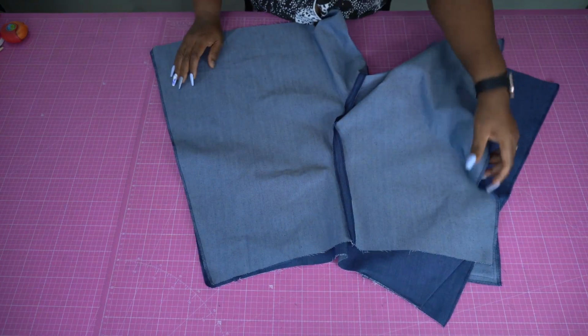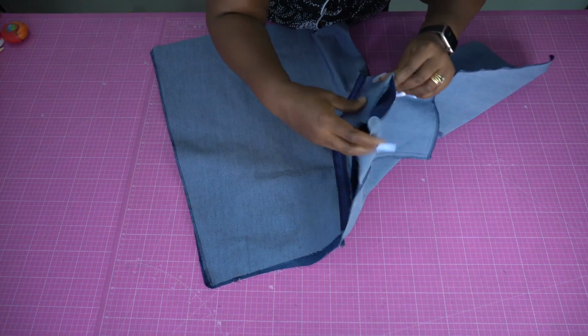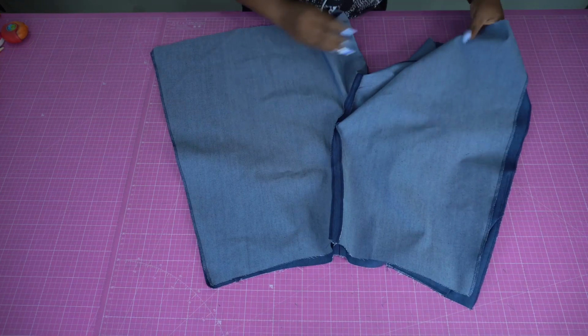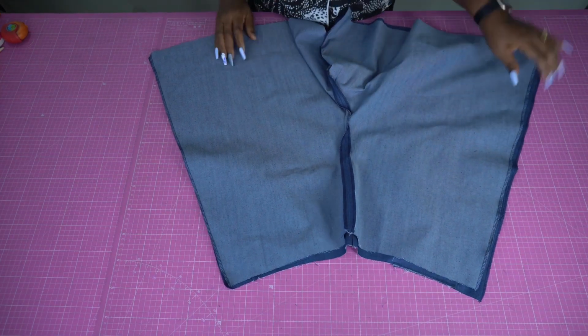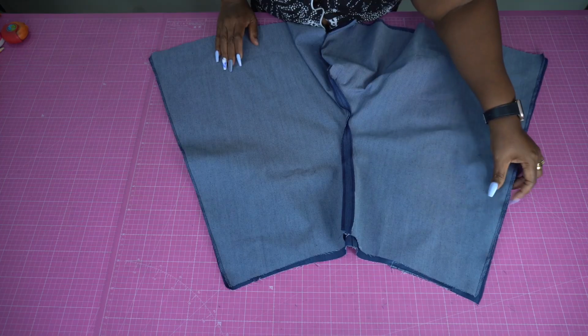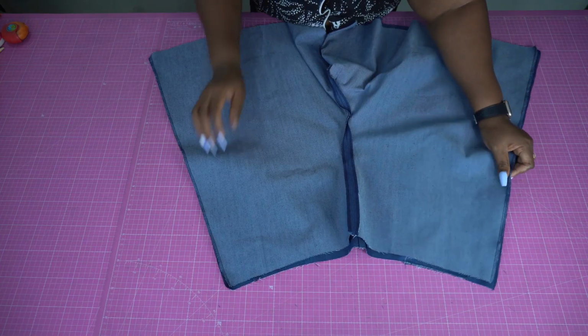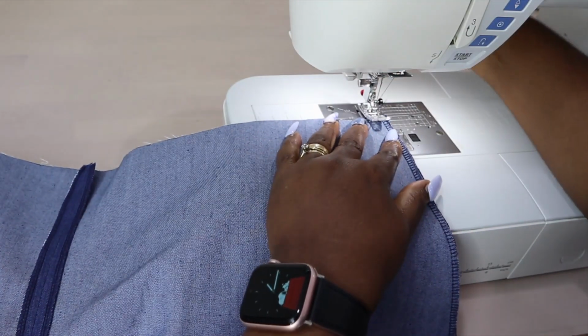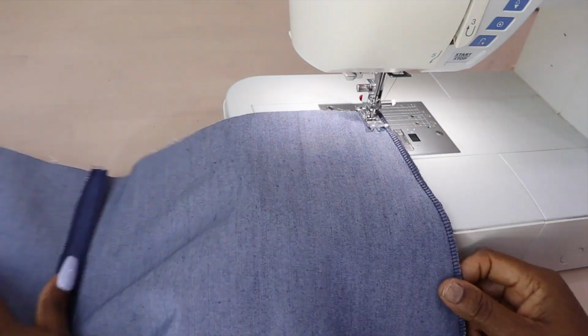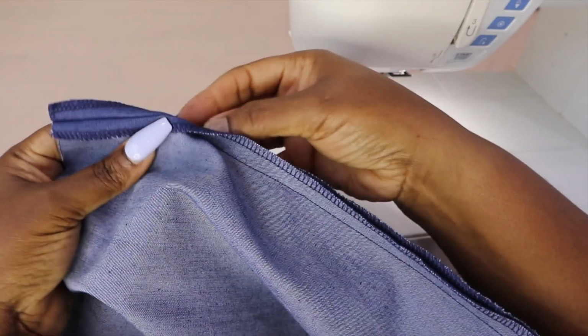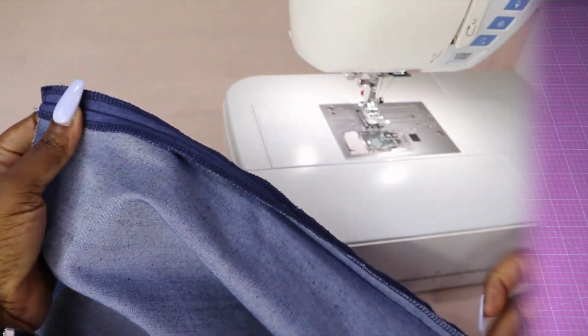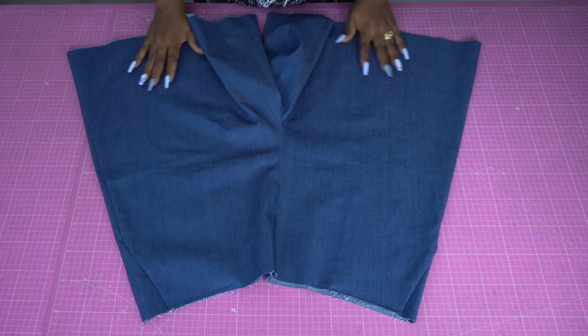Now if your fabric is stretchy enough, you're going to close both sides. Now if your fabric does not have enough stretch, you can add a zipper on one side, on the left side. Okay, so you're going to have something like this.